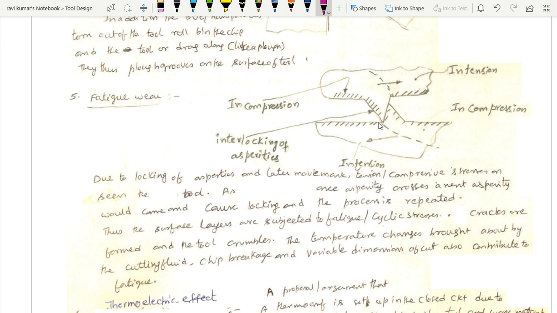See the upper one: say this is the chip material, and this is the tool material. The asperity of the chip and the asperity of the tool material may get interlocked. The chip material may break away, but still the tool asperity is subjected to a sort of cyclic stress.